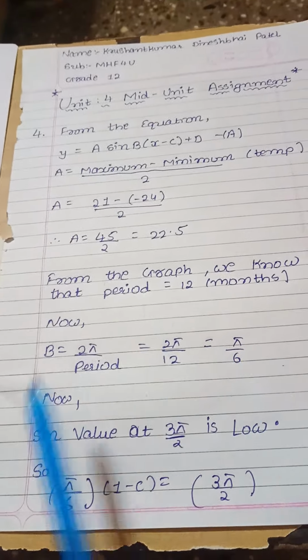Evaluating the above values in equation A, we get y is equal to 22.5 sin(pi by 6 (t minus (-8))) minus 1.5. So we get our main equation y is equal to 22.5 sin(pi by 6 (t plus 8)) minus 1.5, which is our final equation.